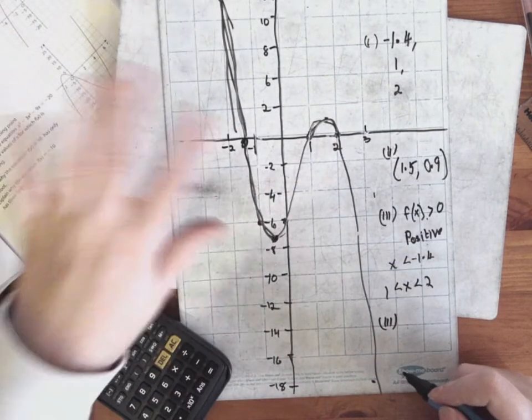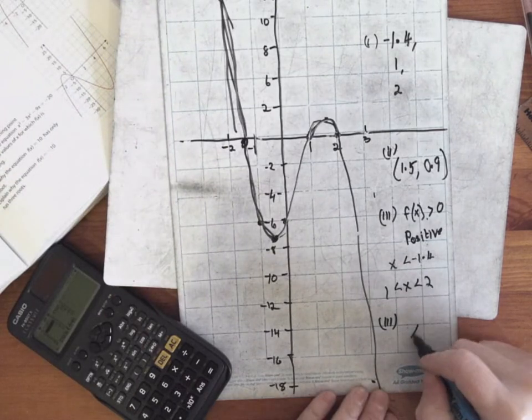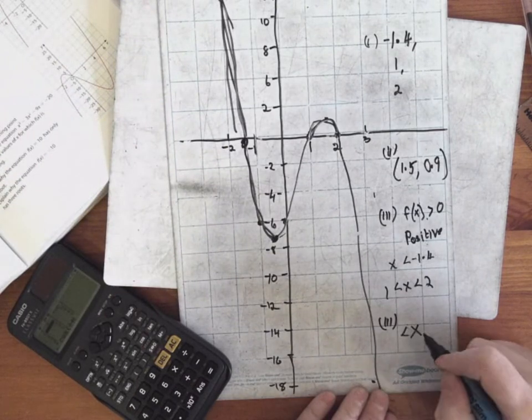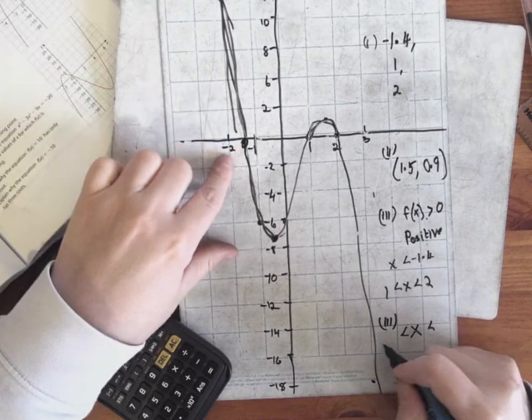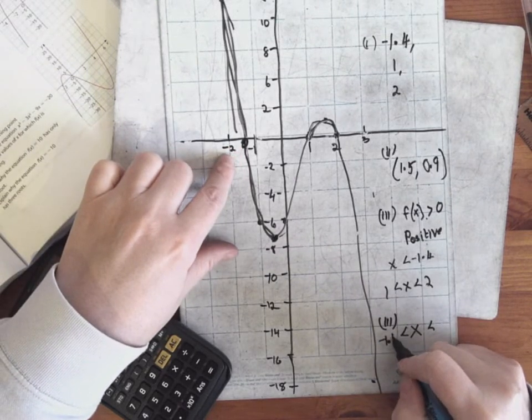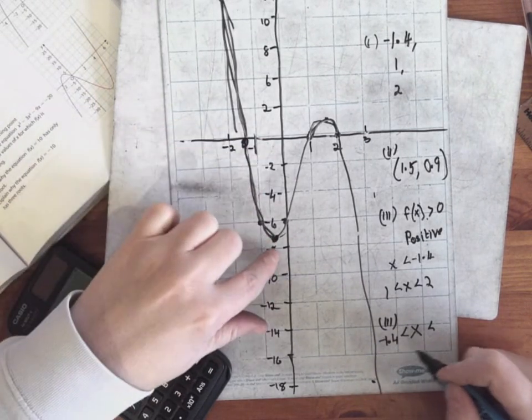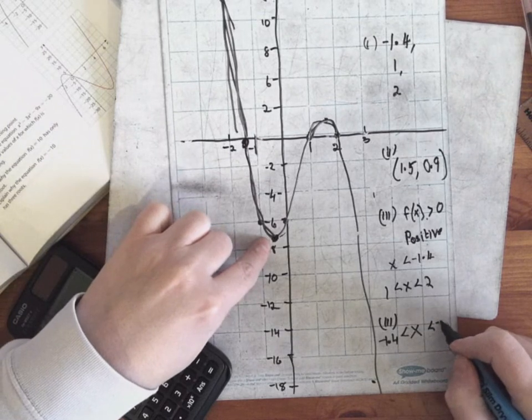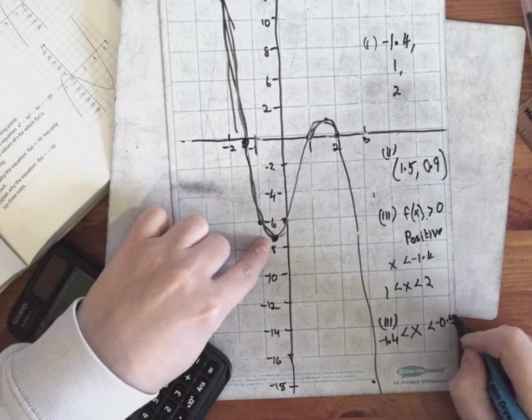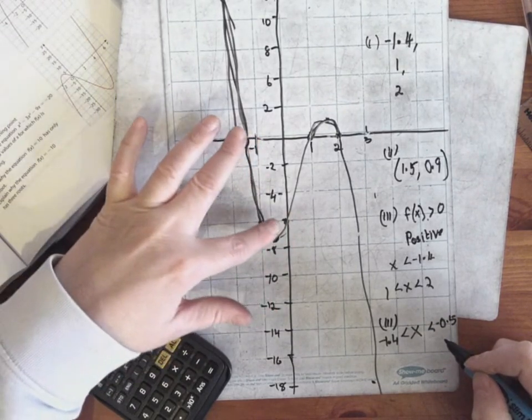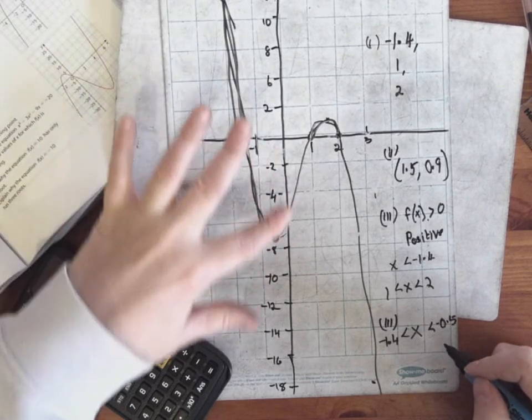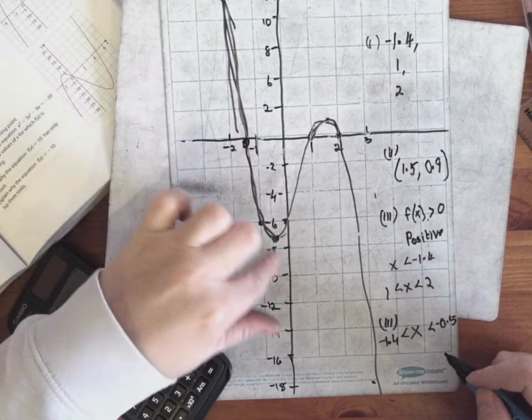So basically I don't want you to worry about this question because there's a bit too much in it, but it's between when x is between -1.4 and x is probably between -0.5, okay? So between here and here, it's x is negative and the graph is negative and decreasing.